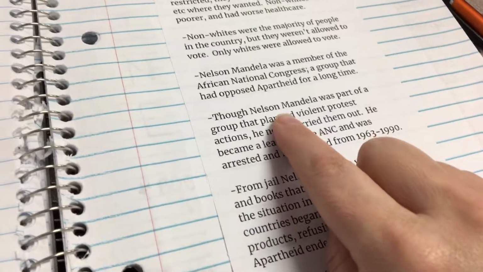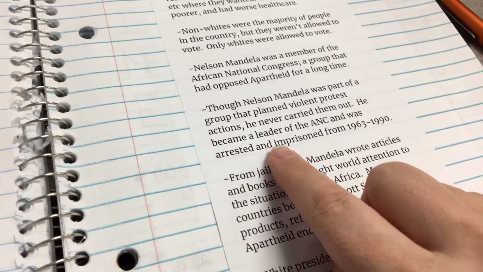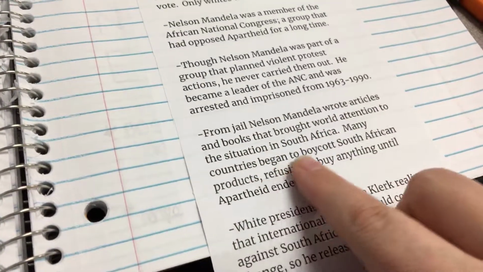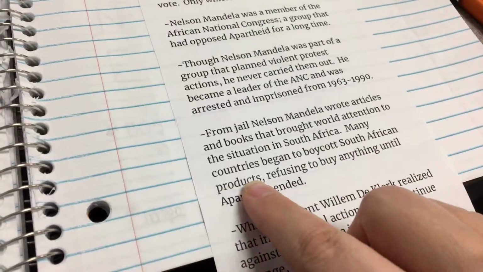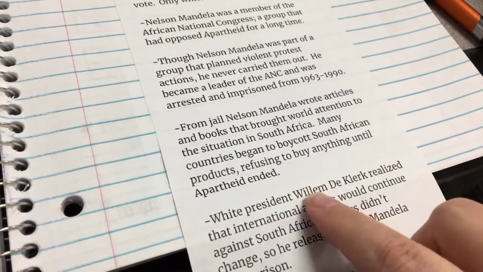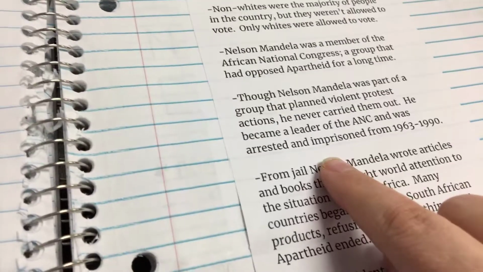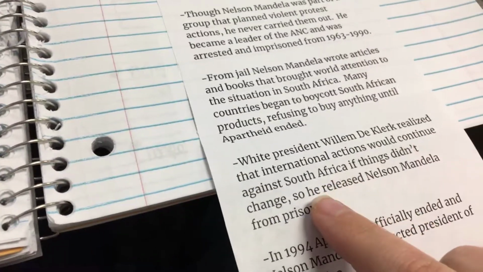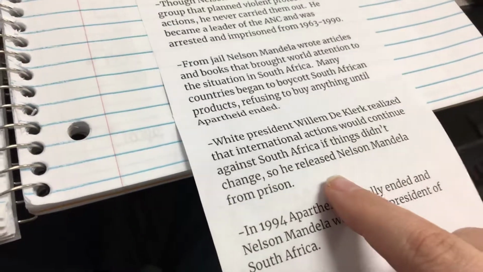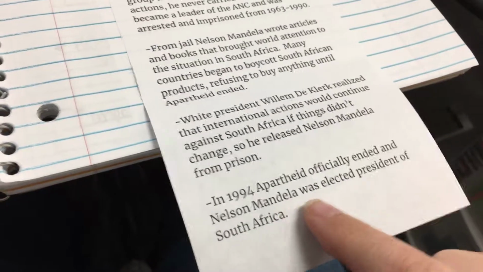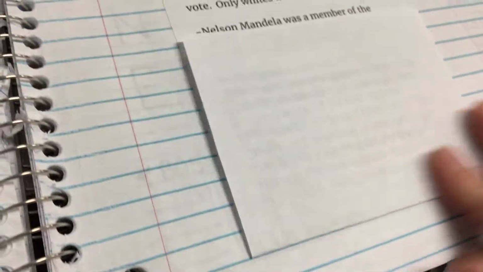Nelson Mandela went to prison. There was a boycott of South African products. Then white President Willem de Klerk freed Nelson Mandela. Apartheid then ended, and then they got the vote. And Nelson Mandela was then elected president. So be familiar with that timeline.